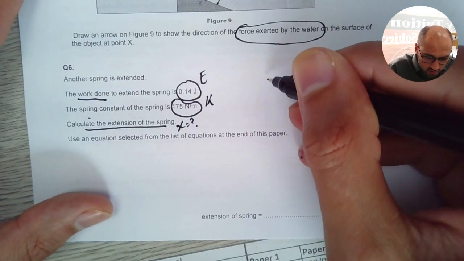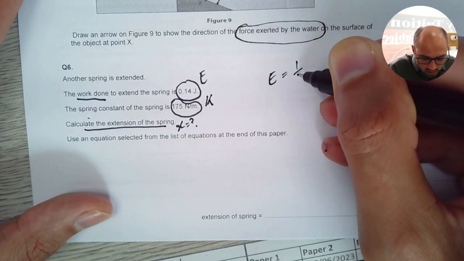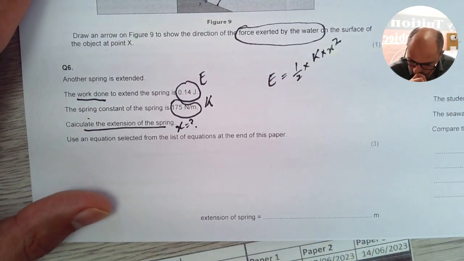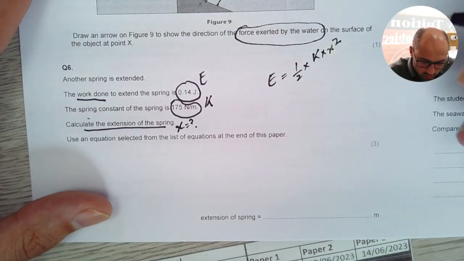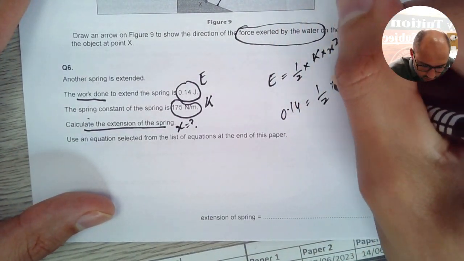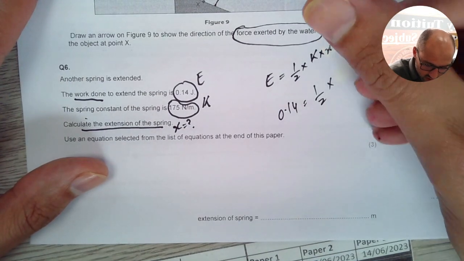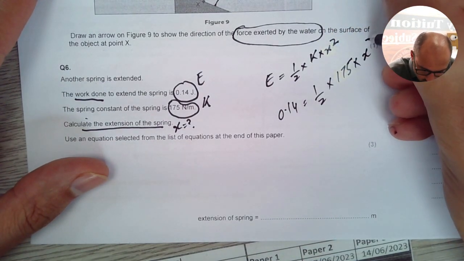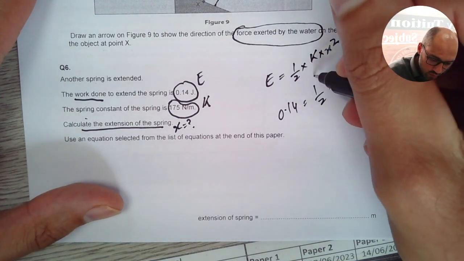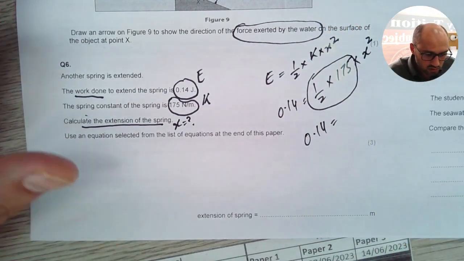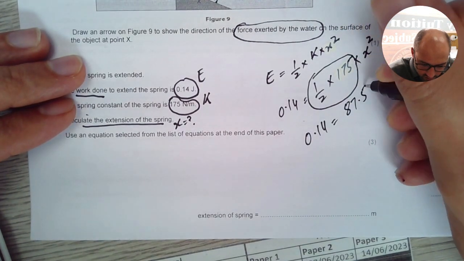I'm just going to write down the equation as E equals half times K times X squared. All I have to do is replace it with the values. There is no unit conversion in this case, so it will be 0.14 equals half times 175 times X squared. Now I can put this in my calculator. It'll change to 0.14 equals 87.5 X squared.